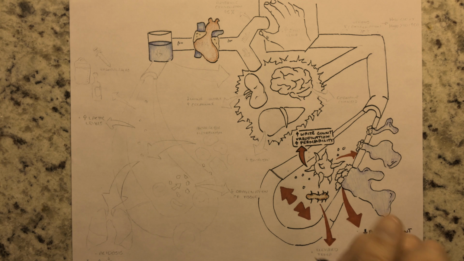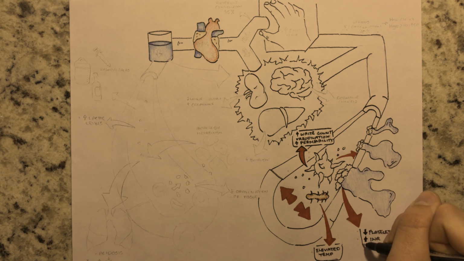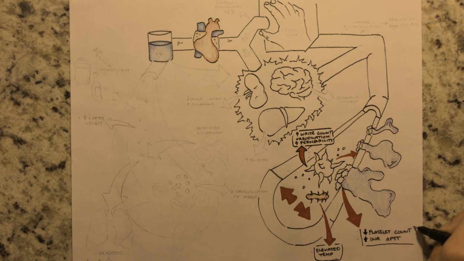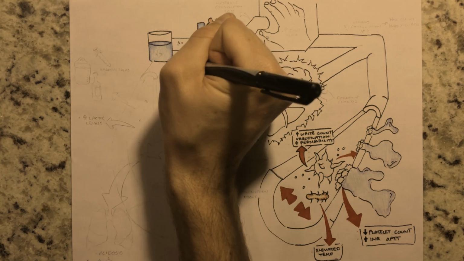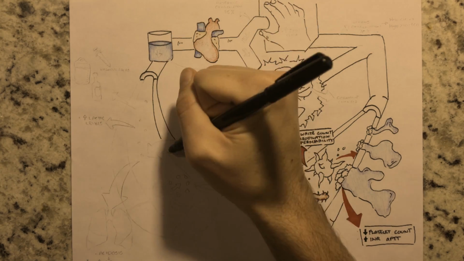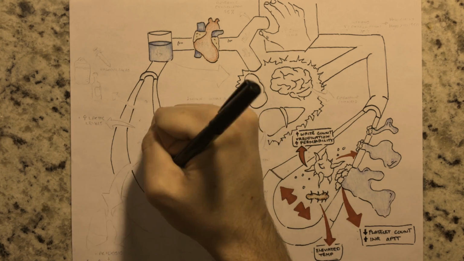So as this leaking happens, our body's going to use up all of its platelets and clotting factors to try and plug these holes. The problem is that our body sometimes doesn't regulate very well, and it will use up every resource it has to try and do this, but this is continuing to happen, and this infection will outlast our platelet count. And so what happens is we end up seeing patients with labs where they have a decreased platelet count and increased INR and APTT. And again, this is due to the fact that our body is using them all up. At this point, we're also going to be seeing elevated temperatures.